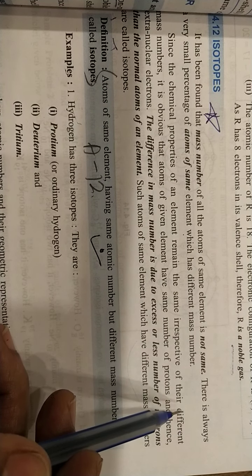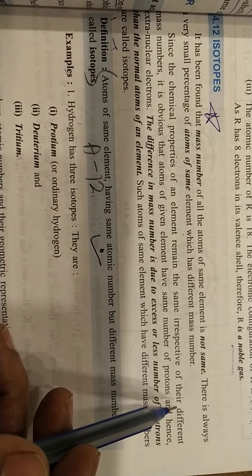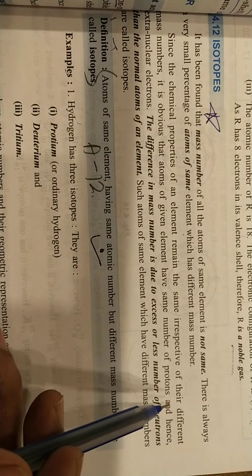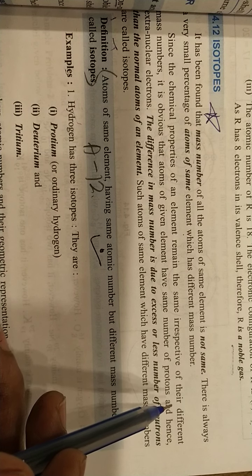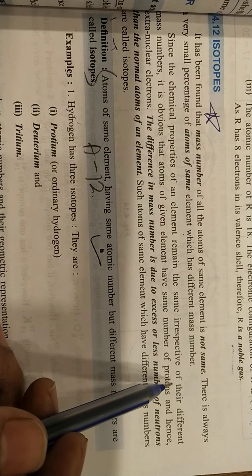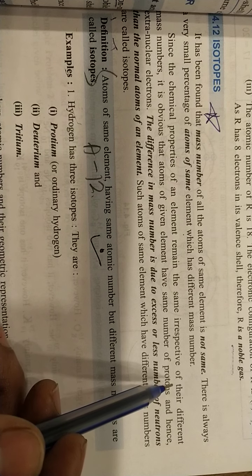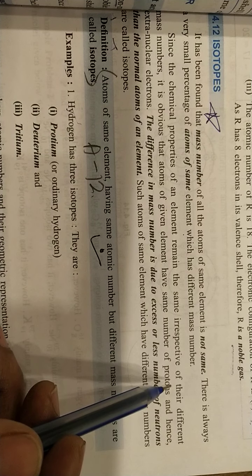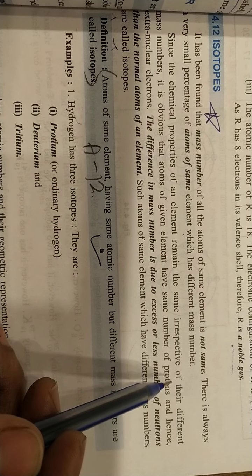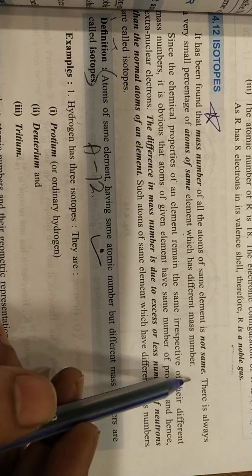Do you know the atomic number is the identity of an element? Atomic number 1 is hydrogen. Atomic number 2 means helium. From the atomic number you can immediately name the element.